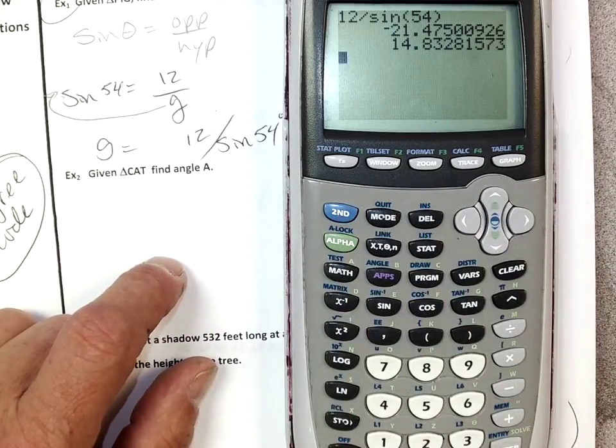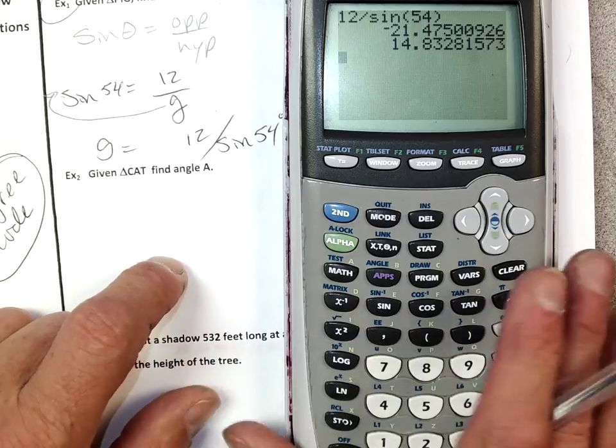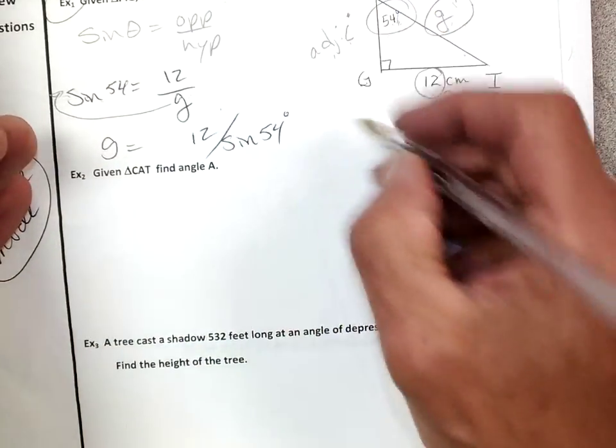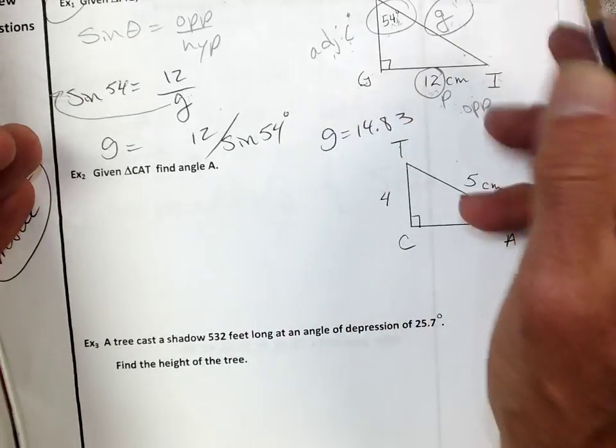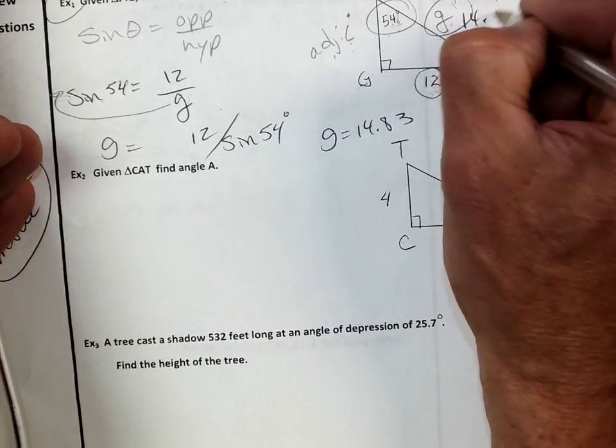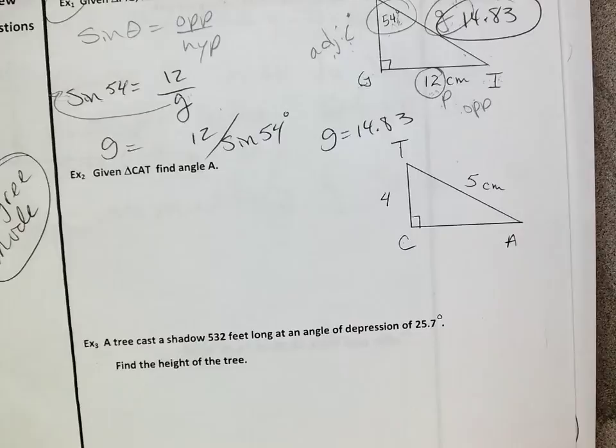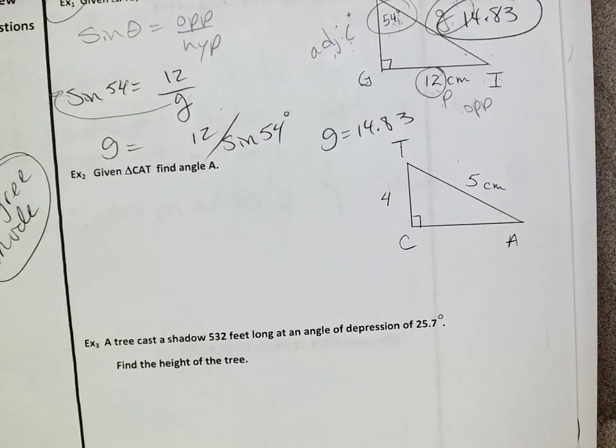How about 14.83? That's little g. So little g equals about 14.83, okay? All right, now, we still aren't done with this triangle. We have to find a couple other things.